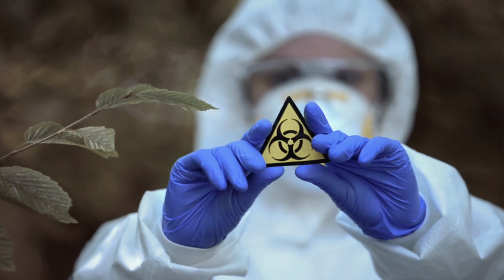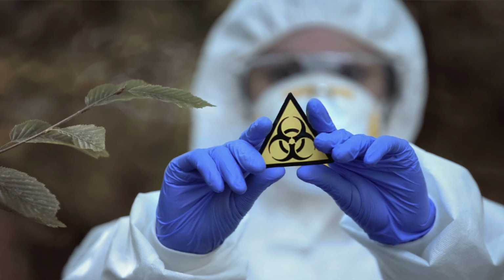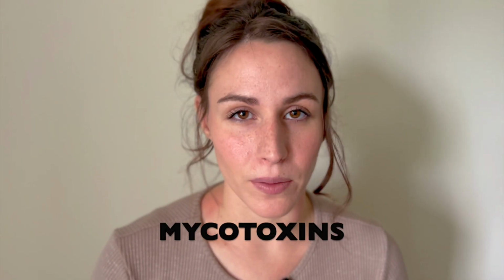There's a difference between having a mold allergy and having mold illness. Having a mold allergy means that when you're exposed to mold, you're getting an IgE response. This can be measured on blood work that your allergist can do. Most of those symptoms include sneezing, headaches, rashes, things like that. But when you've been exposed to a biotoxin that mold produces called mycotoxins, your symptoms are going to be a little bit different.